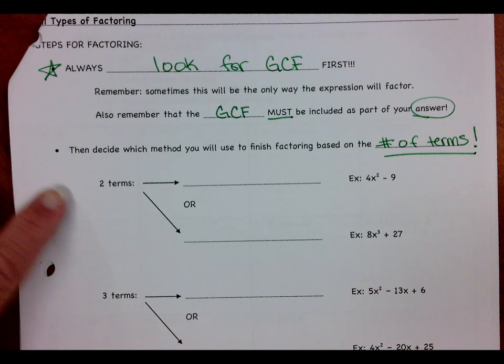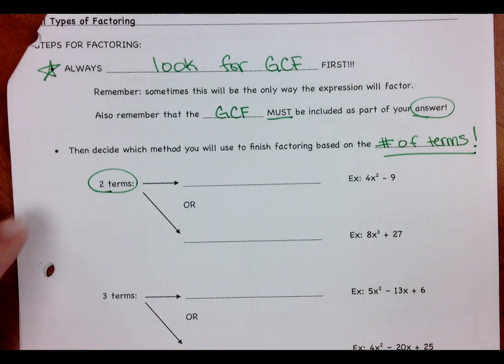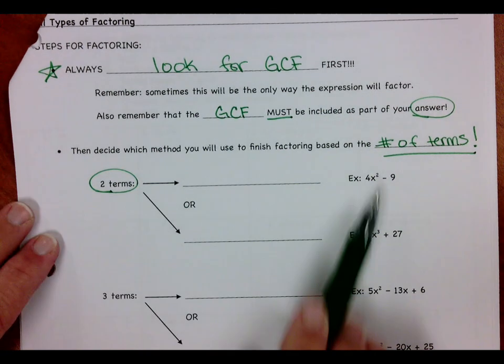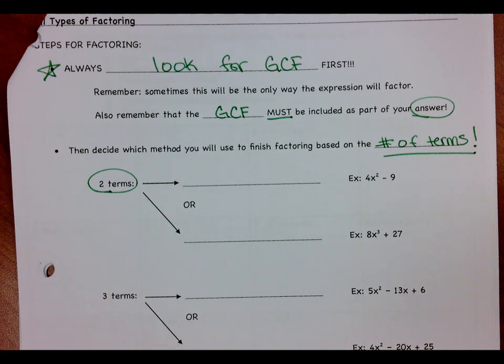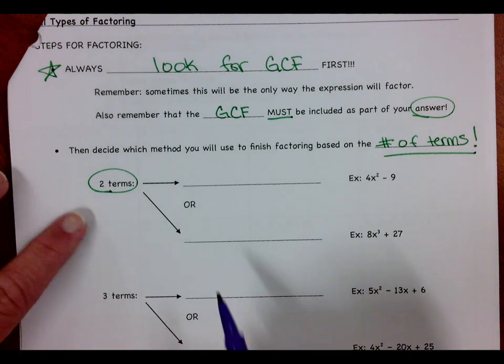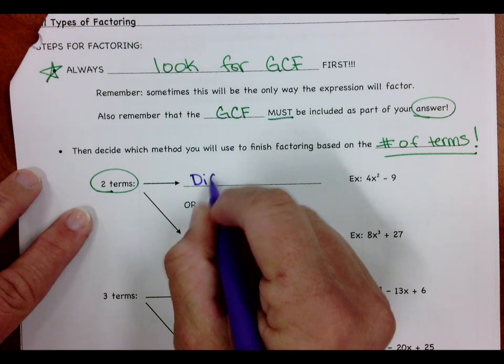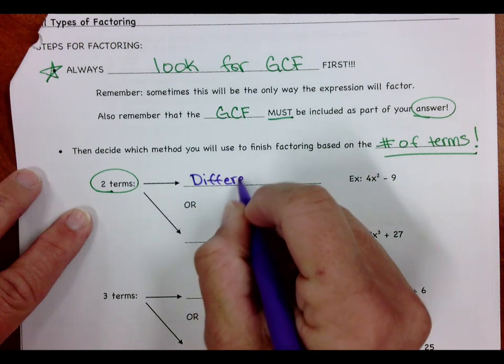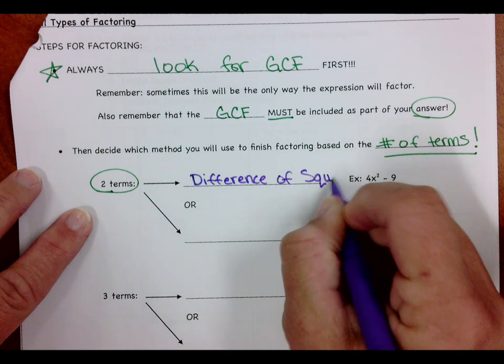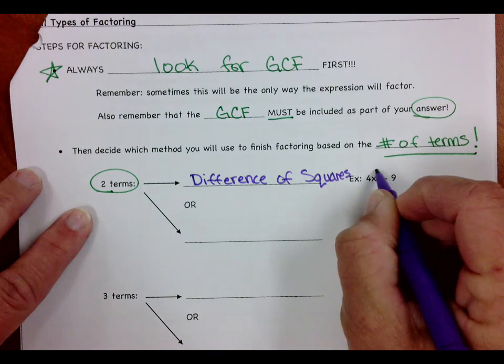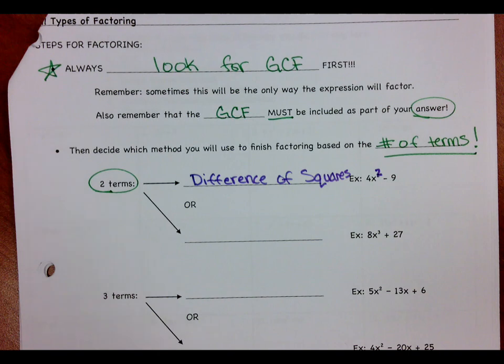If I have 2 terms, what we call a binomial, looks something like one of these. If I have 2 terms, then we are going to do either difference of squares. The key there is it has a 2 as your highest exponent.